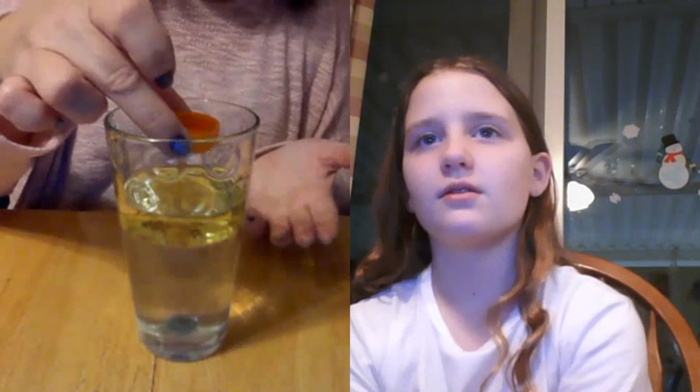Okay, let's try a cap. This is like a Gatorade cap. Okay, where do you think it's going to be? Do you think it's going to be less dense than the oil and less dense than the water, or where do you think it's going to be at? Probably on the top floating. Okay, so you think it's going to be on top of the oil floating. Depends kind of which way you put it in though. Okay, well, I'm going to put it in flat.